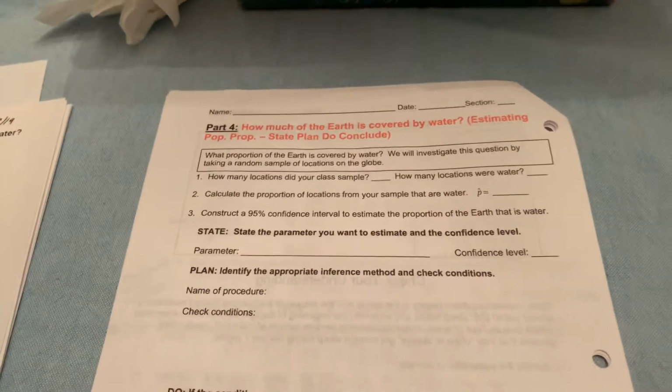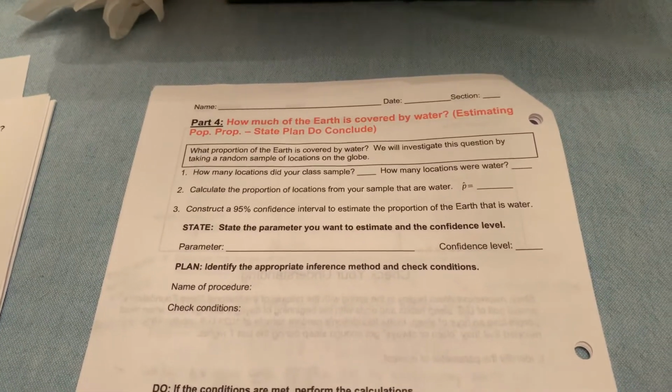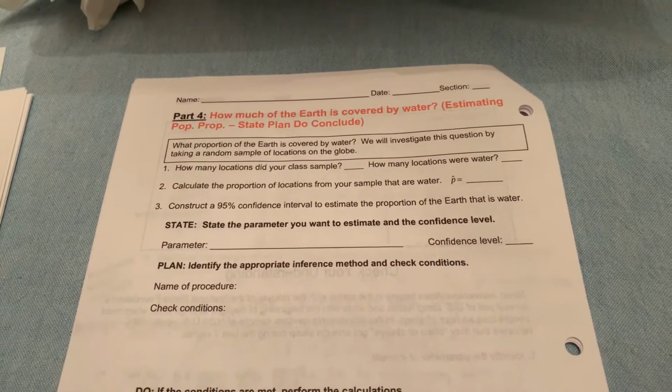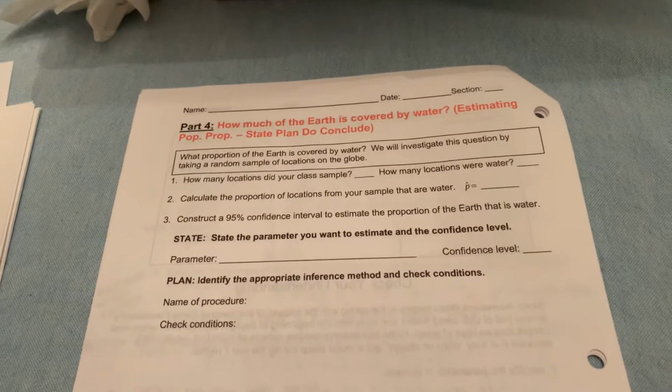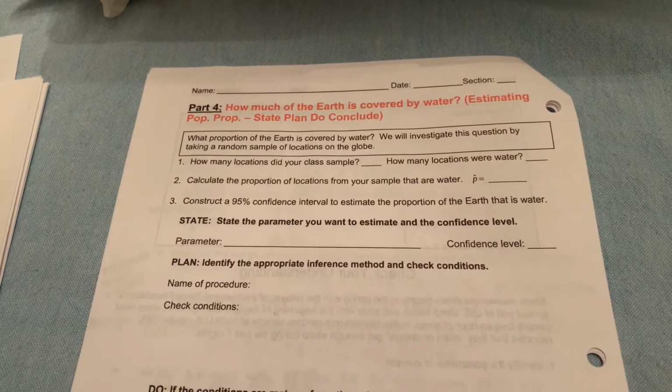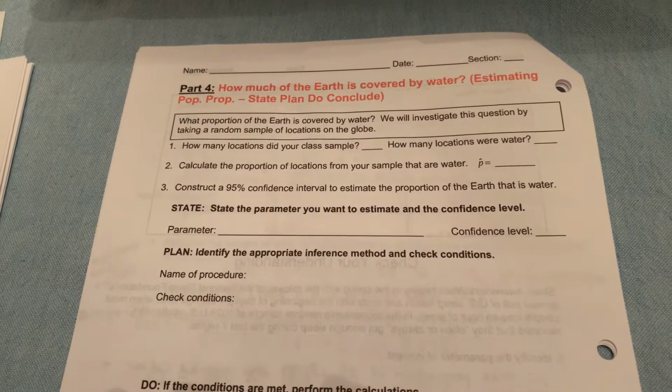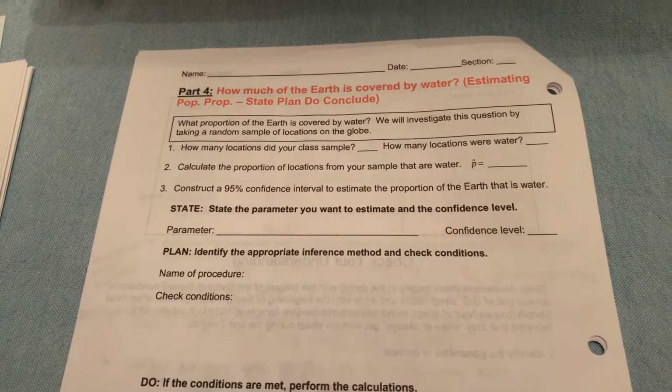All right, guys, so we're on the home stretch. This is part 4. So our question is, how much of the Earth is covered by water? It's going to help us estimate population proportions using the state, plan, do, conclude method. So what proportion of Earth is covered by water? We'll investigate this question by taking a random sample of locations on a globe.